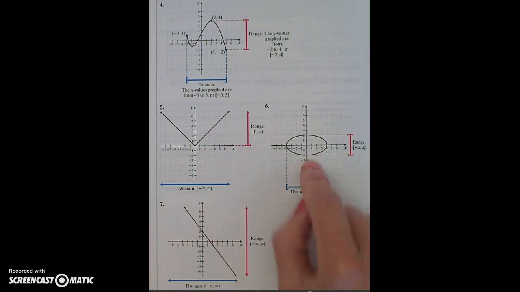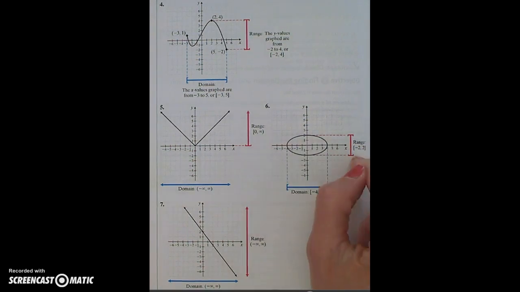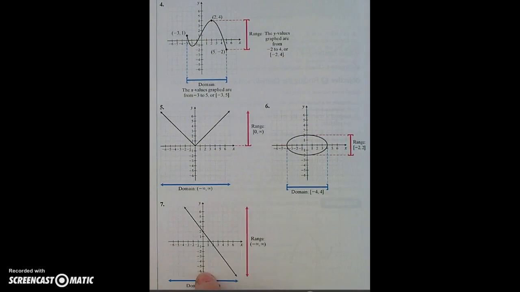On the third picture, our oval, the lowest y value is -2, and the positive y, or +2, is the highest y value. The range is from -2 to +2. On the straight line, the range is from -infinity up to +infinity because those arrows indicate the graph is going down and the graph is going up infinitely.